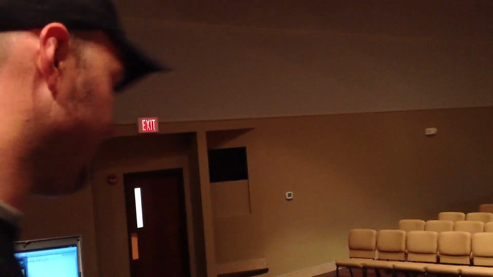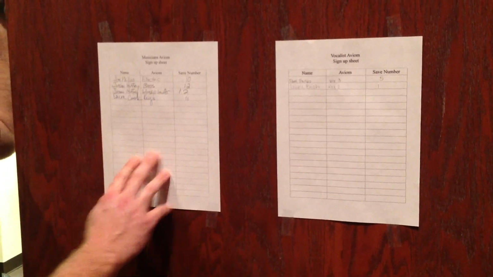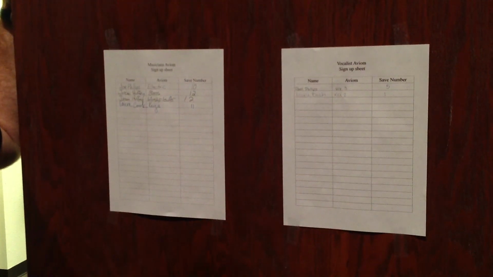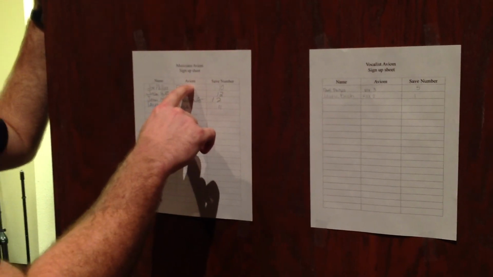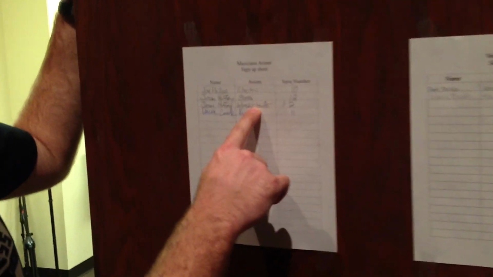So let's walk over here. So right here we have the musician sign-up sheet and we have the vocalist sign-up sheet. Put your name, put the aviom that you're saving it on. That's what we were discussing earlier.